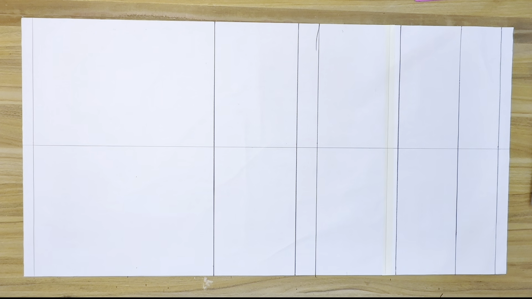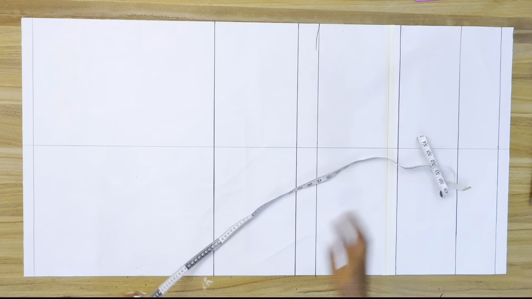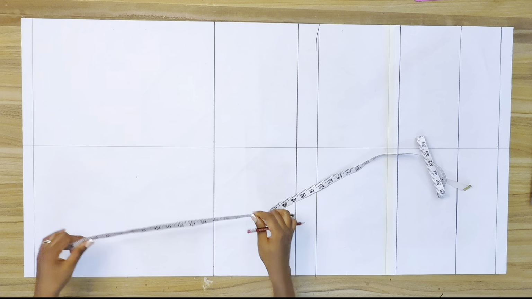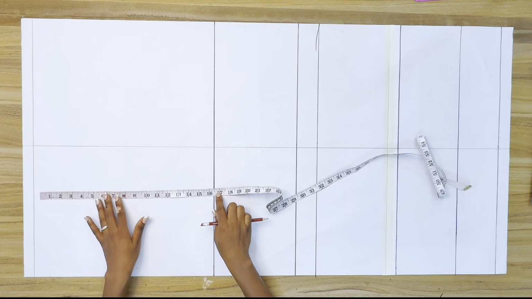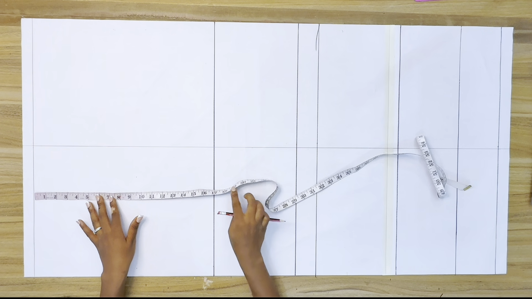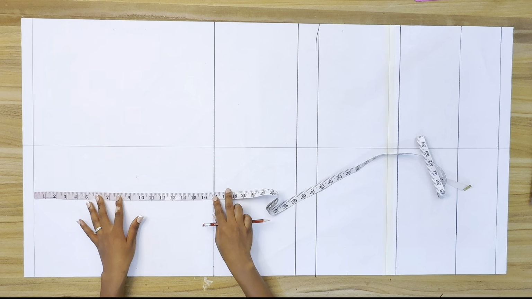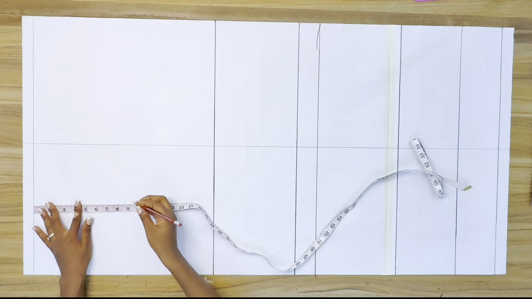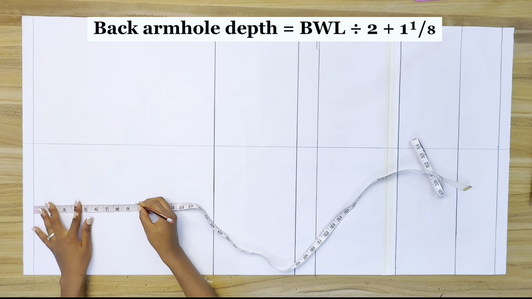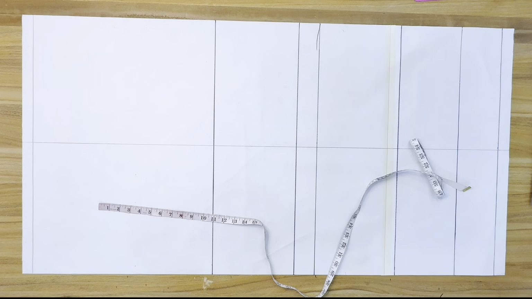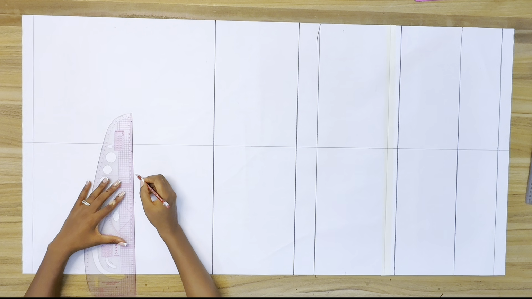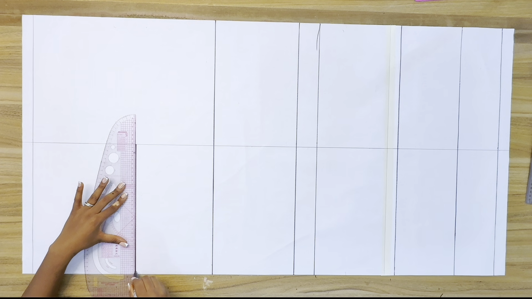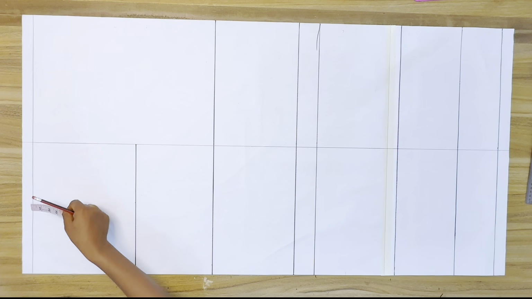But because my front waist length and my back waist length are equal, they are both 17 inches, I am going to maintain the same top line for both the front and the back, okay? So take note of that. Now from the top line, I'm going to mark down my back armhole depth. Mine is 9 5/8 inches, and then I'll square across a horizontal line. This horizontal line is the back bust line.